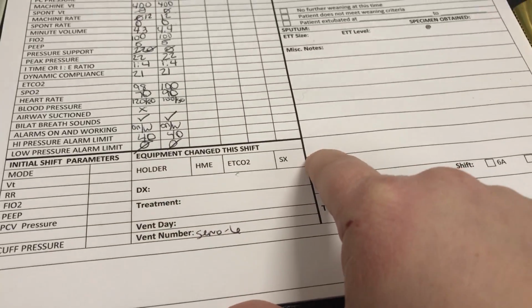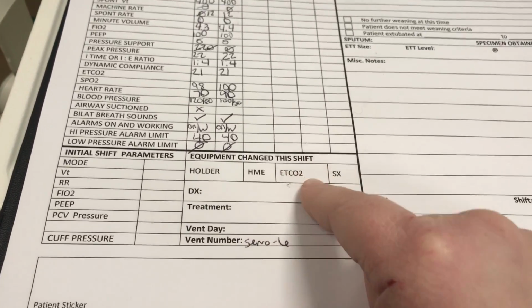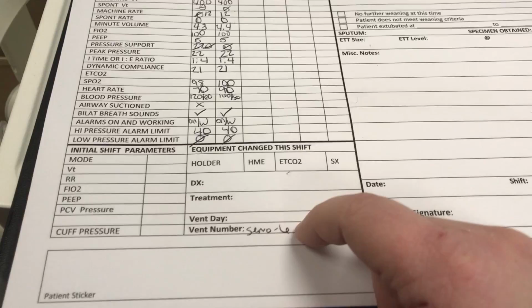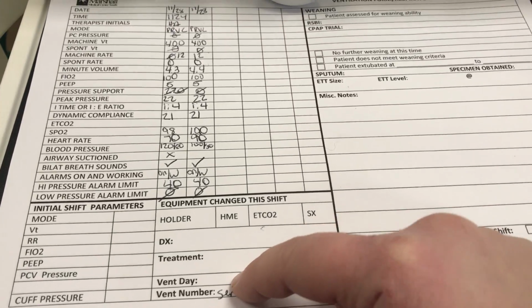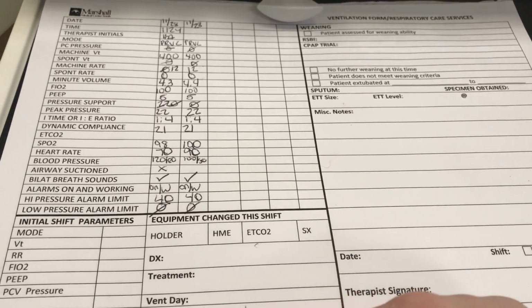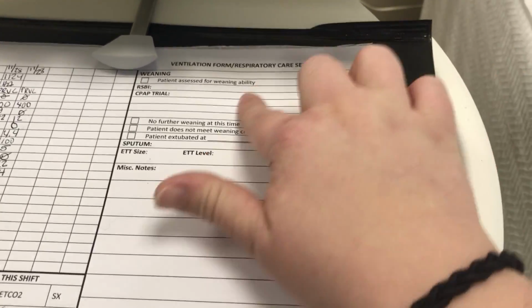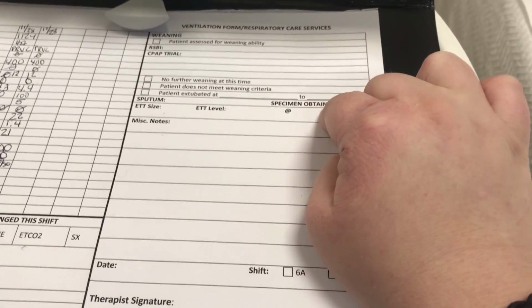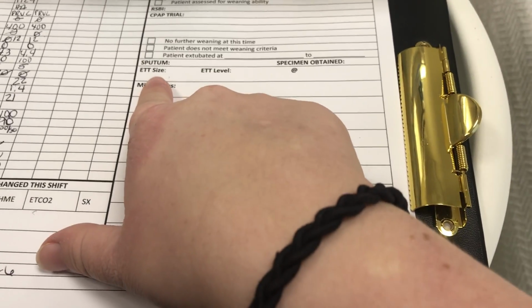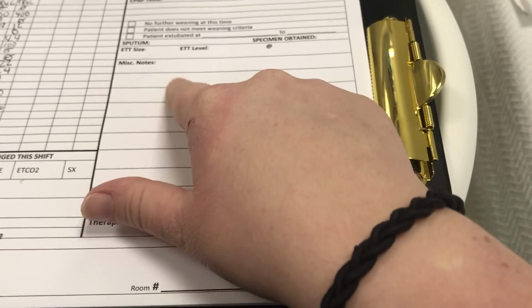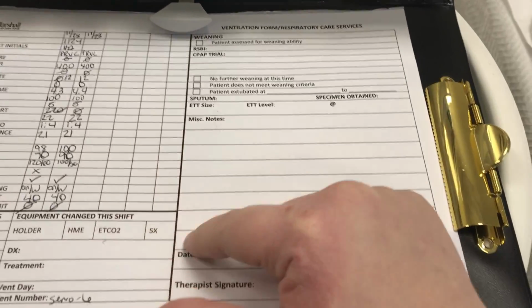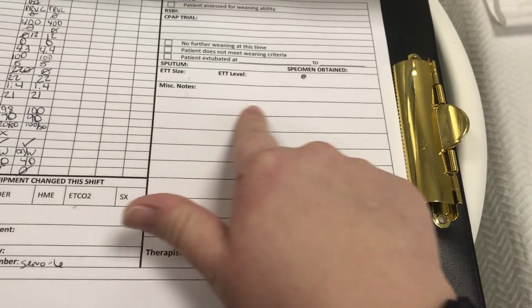If I changed any of the equipment, I would circle or check mark the patient diagnosis, treatment, the vent day they're on, and the machine number. If I did a weaning trial, I'd fill this section out. ET tube size and level, I'd write right there, and the missed notes is if I make any changes throughout the day, I would write them here and change them.